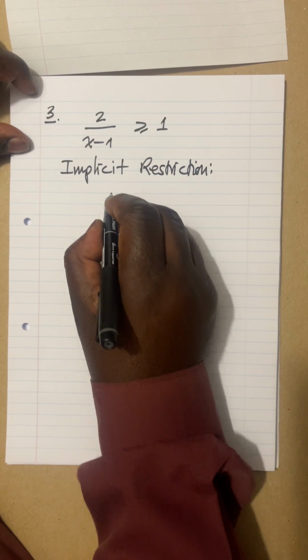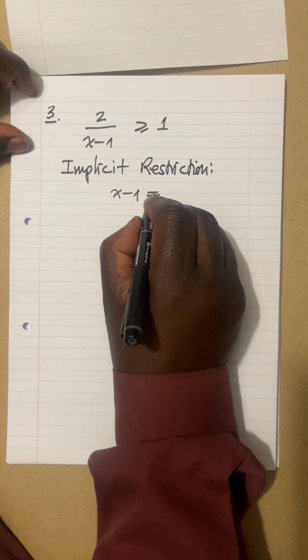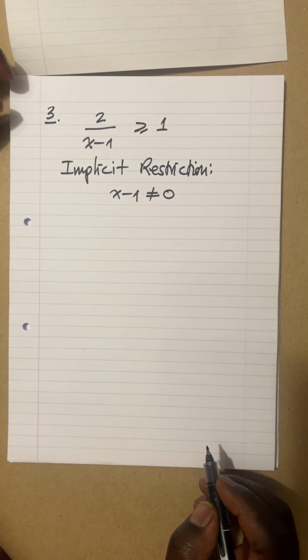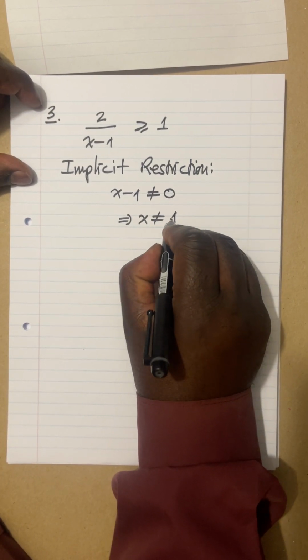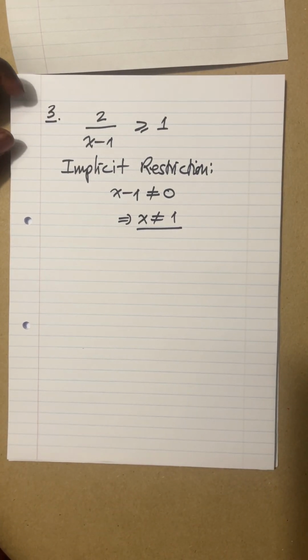And it's based on the fact that we are not allowed to divide by 0. So x minus 1 should not be equal to 0. And what does this mean? This means x must not be equal to 1. So that's an implicit restriction.